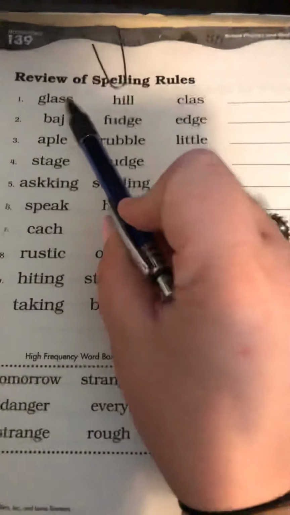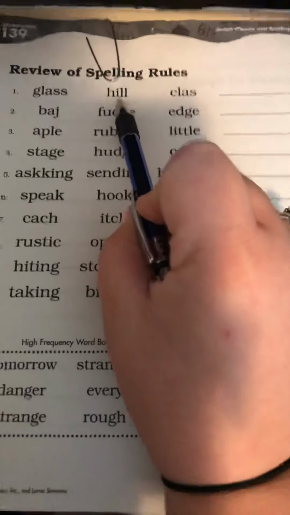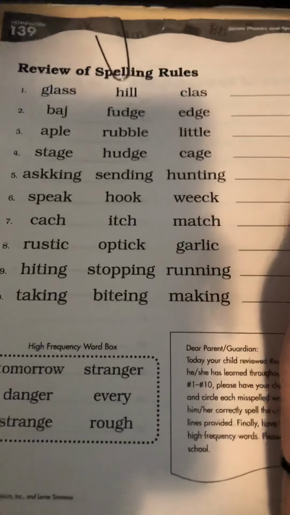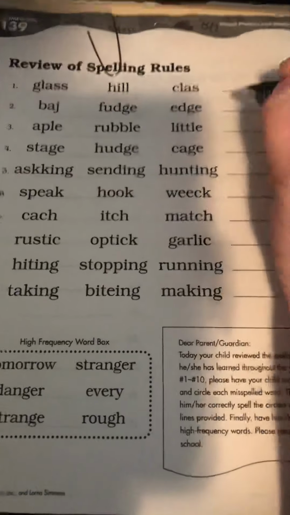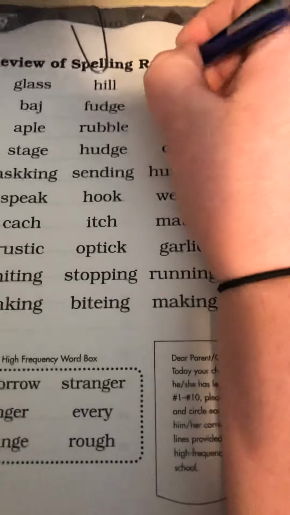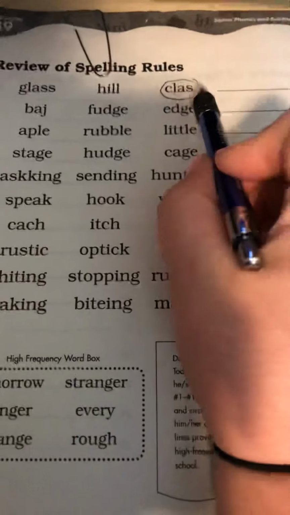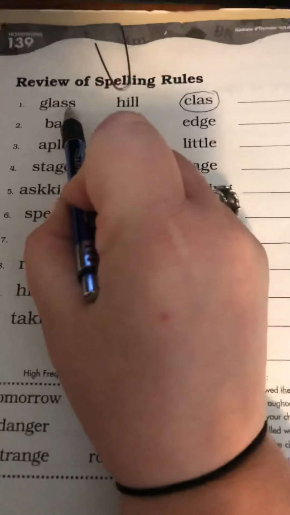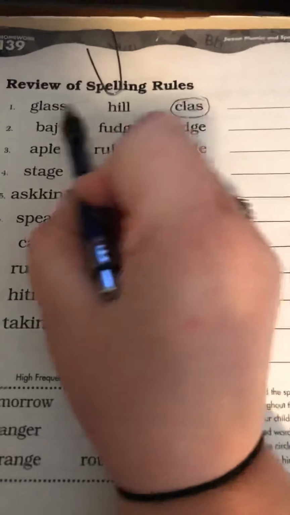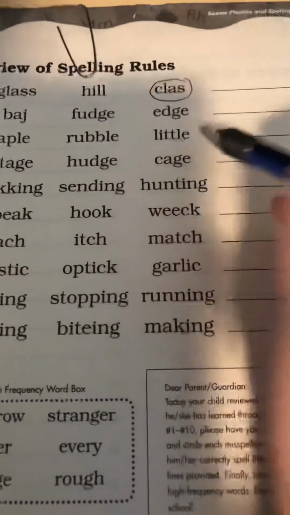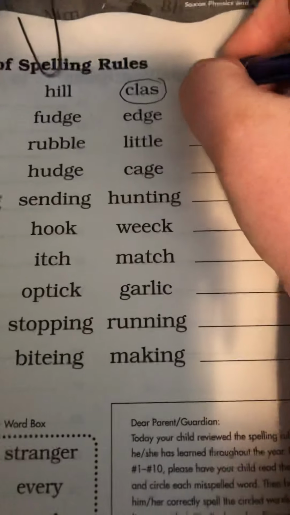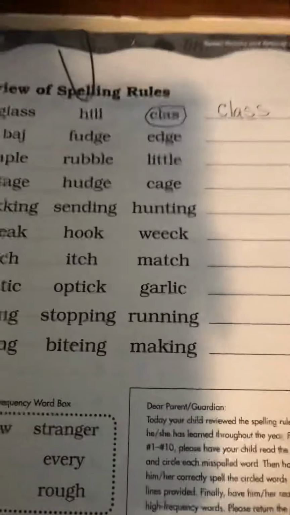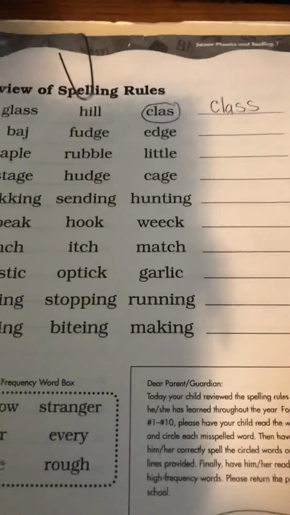So, from these words, glass, hill, class, which word is incorrect? Good. Class, right? Because this is our floss rule, and it's missing the other S, because we have our SS and LL, glass and hill. This needs to be class. So we're going to write the word class over here to the side the correct way. Okay, that's how it should look on your paper.